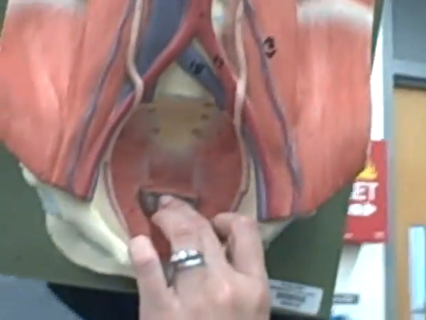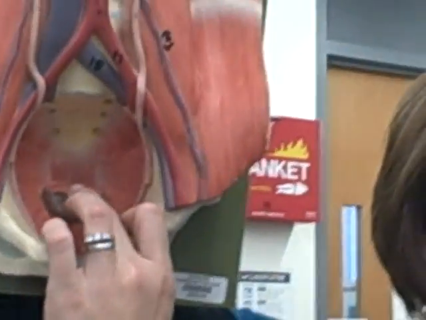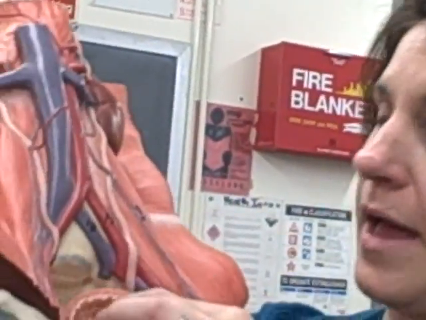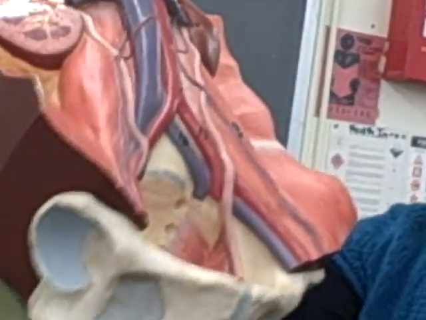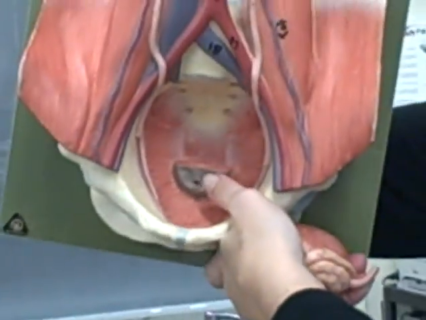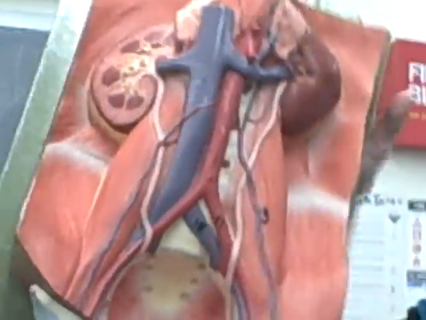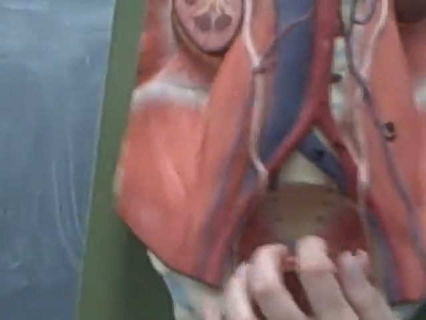And what's this thing right here at the back? That would be behind the bladder. The rectum, we know the right answer. Can't forget that one. So if it's sitting like that, there's the rectum back there. We feel good?